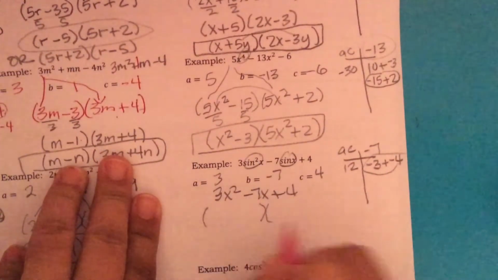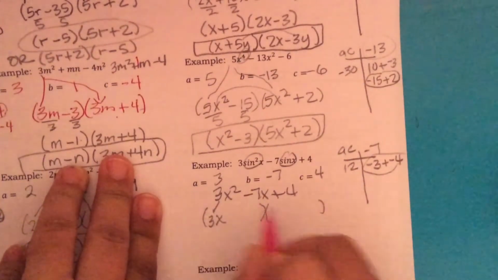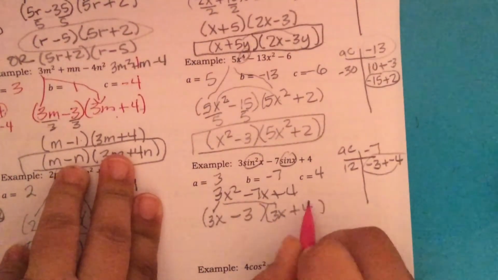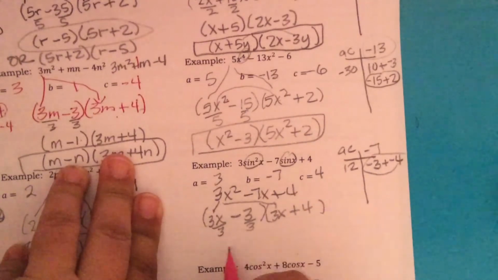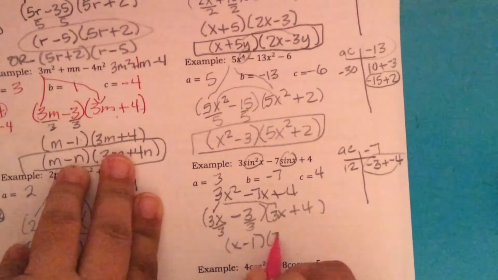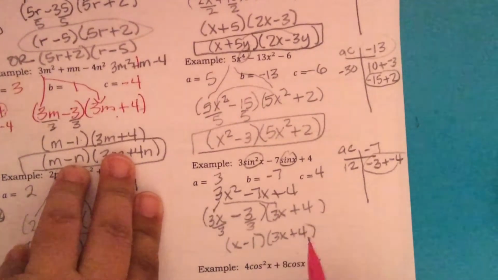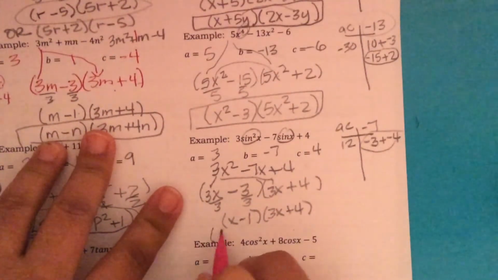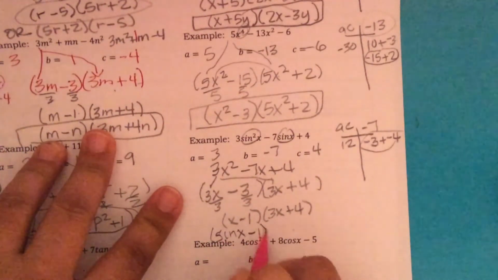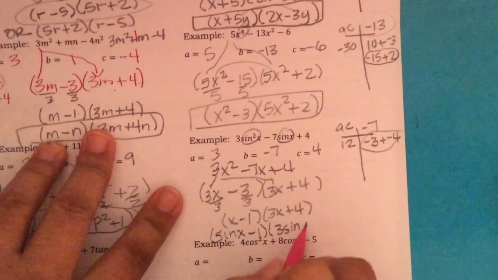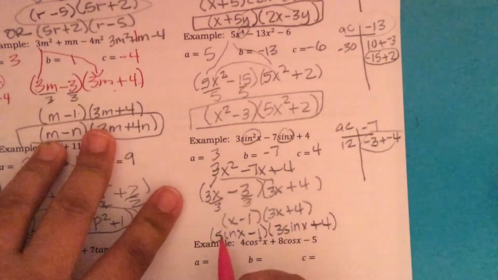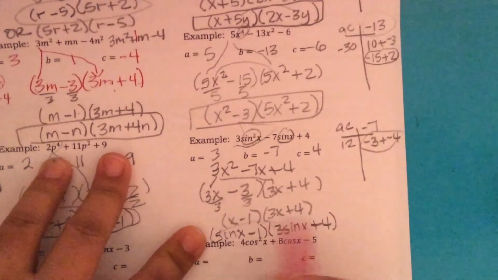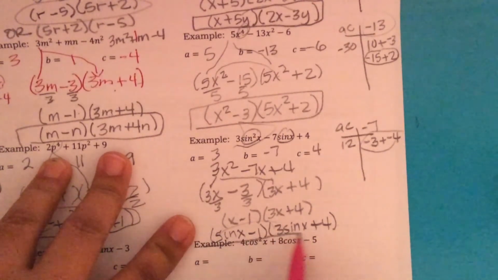So then, remember, we have to put the 3 here, 3x, and then over here as well. And then a minus 3 and a plus 4. So then we're going to simplify this one, reduce it, so that's x minus 1, 3x plus 4. Okay, but remember, we replaced the x with the sine. So now we have to put the sine back in. So we're going to do the sine of x minus 1 times 3 sine of x plus 4. And if you were to multiply these out, that's going to be 3 sine squared, which is what you get right here. You can FOIL it out to make sure that you got this correct, to check yourself.